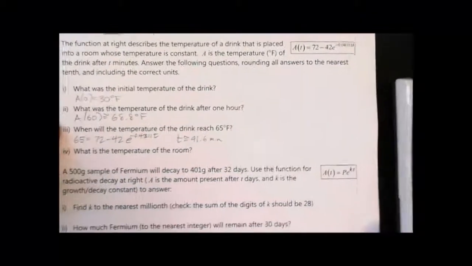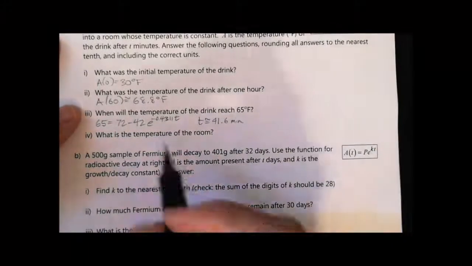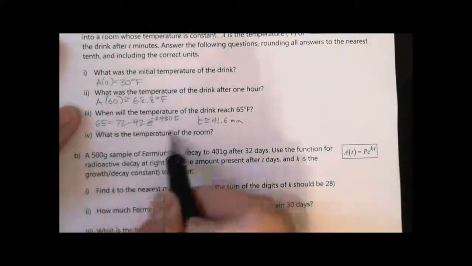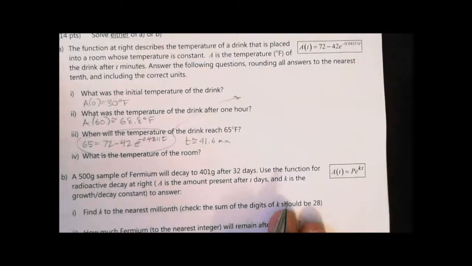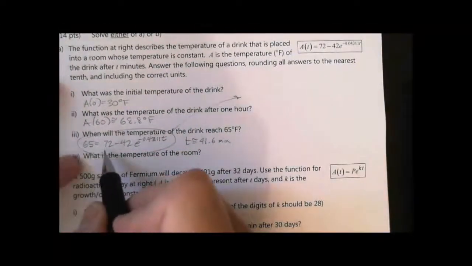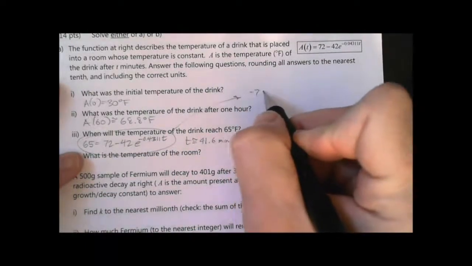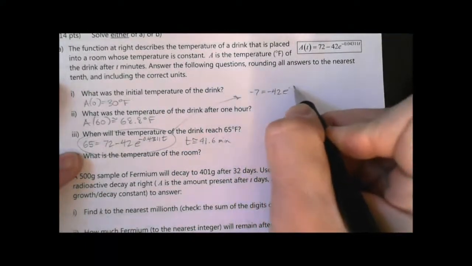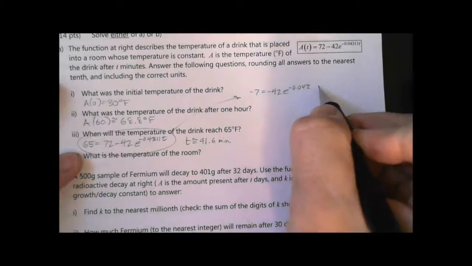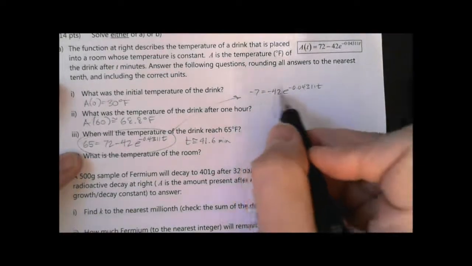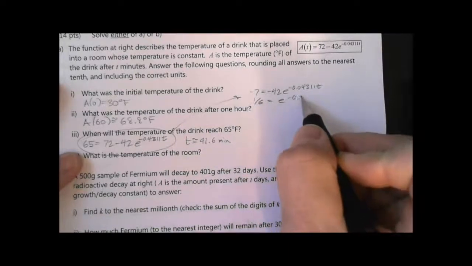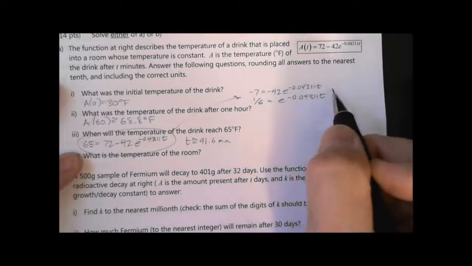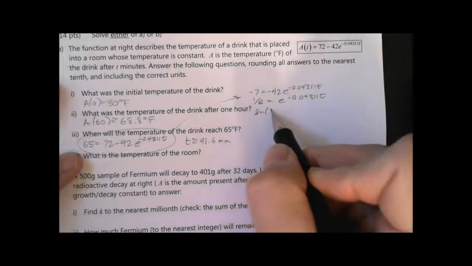Now we can do that algebraically. We might as well go ahead and do it algebraically. To do this equation algebraically, we could subtract 72 from both sides, and we would get minus 7 equals minus 42 e to the minus 0.04311 t. Divide both sides by negative 42. Take the natural log of both sides.